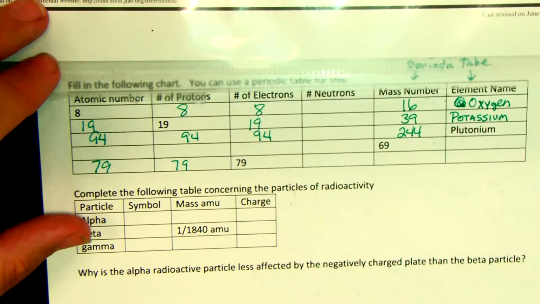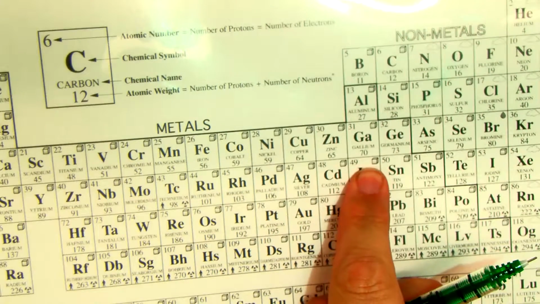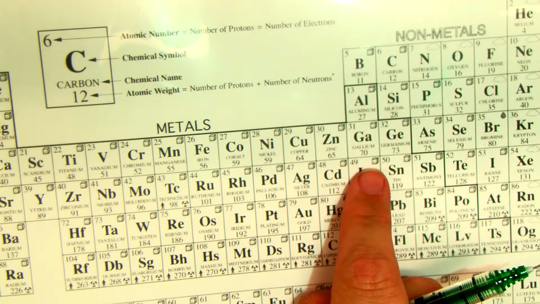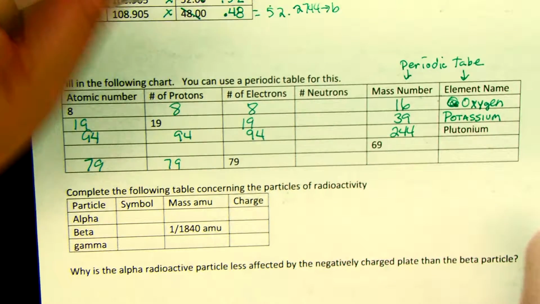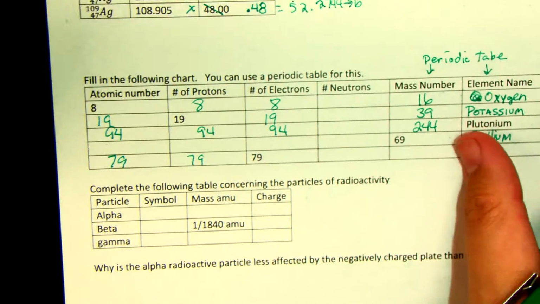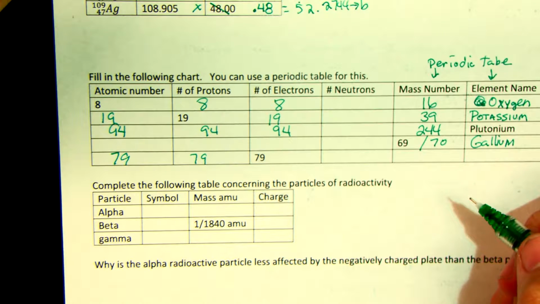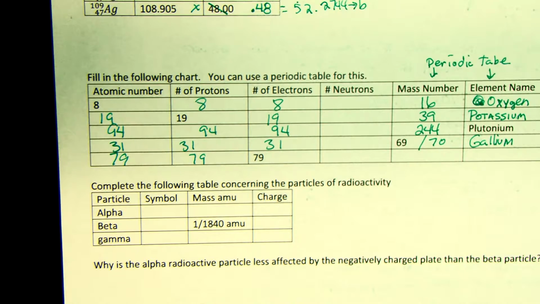We'll get to that. Now, for element 69, I'll be honest, I wrote this after a swim meet. I pulled up a periodic table off the internet, and it actually had the mass number for gallium at 69. So I put 69 in the chart. The mass number is really 70. But if you remember, I told you guys for this one, use gallium and just use the 69 and you'll be good to go. If you changed it to 70, I'll accept that. Now, for gallium, its atomic number is 31, so there's 31 there and 31 there. Those aren't going to change whether it's 70 or 69.